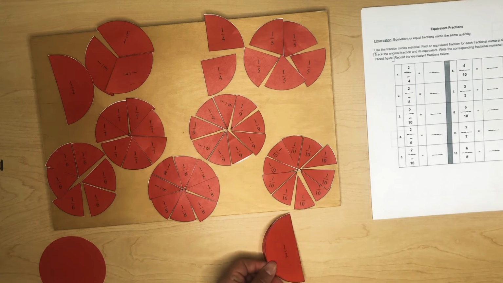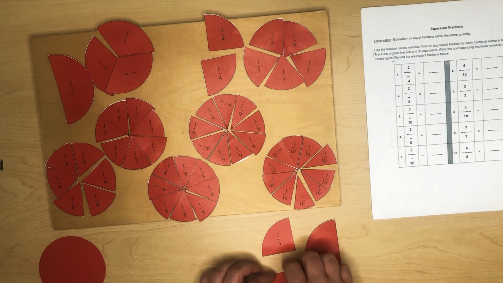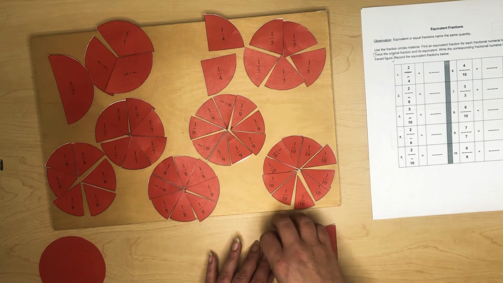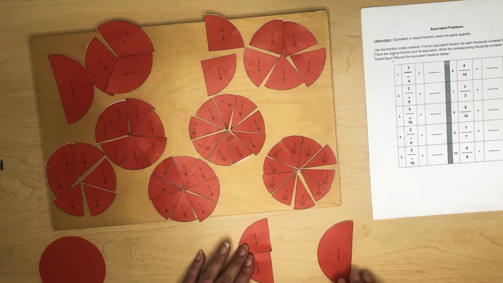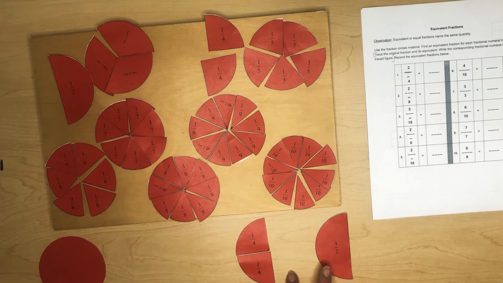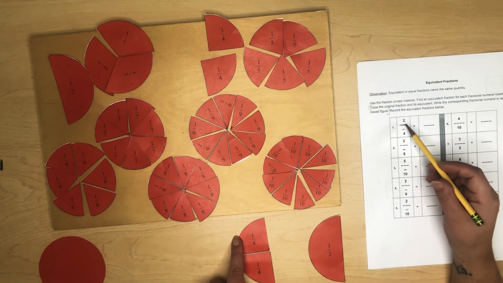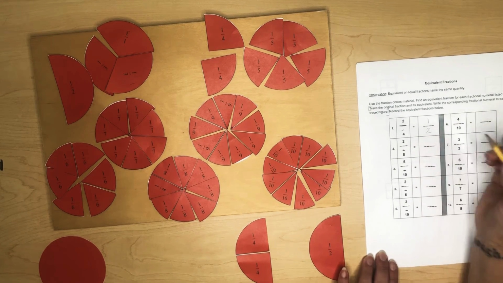1/2. Oh, it looks like it's the same size. I can check by laying 2/4 on top of 1/2. It looks equivalent. So 2/4 is the same or equal to 1/2. So what I'm going to write on my paper is I have 2/4 equals 1/2.